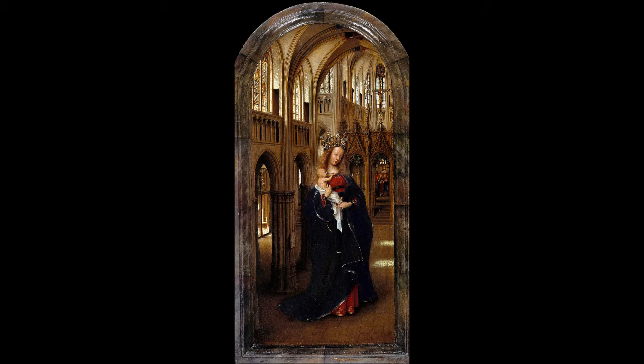Since then its dating and attribution have been widely debated amongst scholars. At first thought an early work by Jan van Eyck, and for a period attributed to his brother Hubert van Eyck, it is now definitively attributed to Jan and believed to be a later work, demonstrating techniques present in work from the mid-1430s and later.